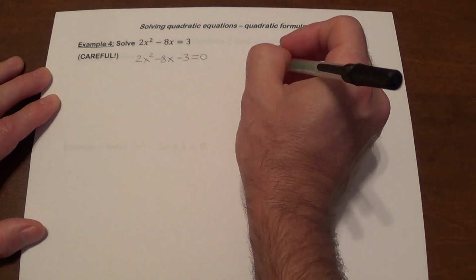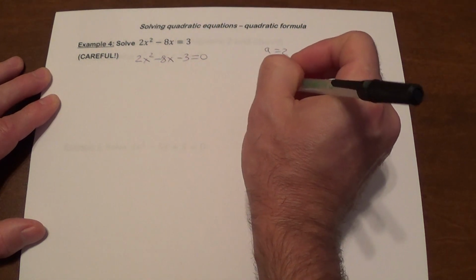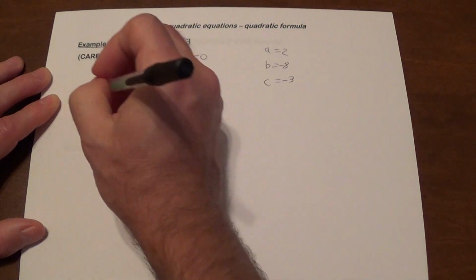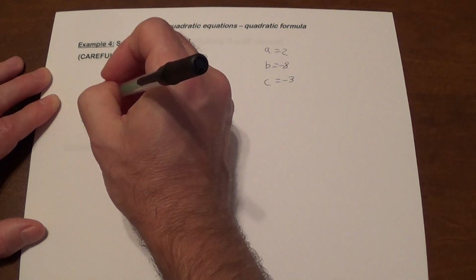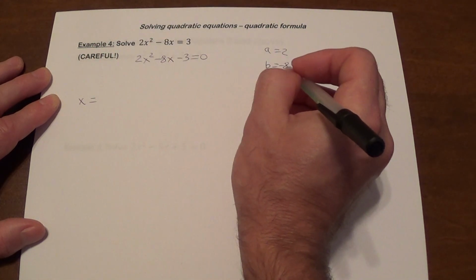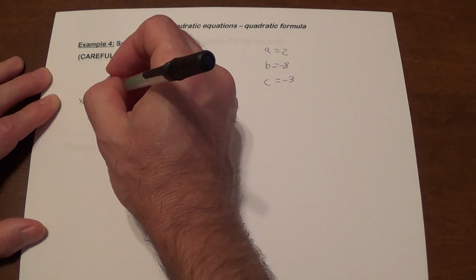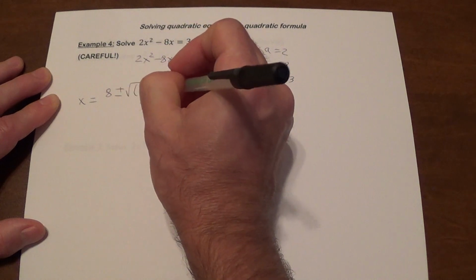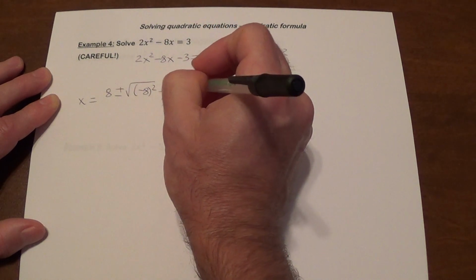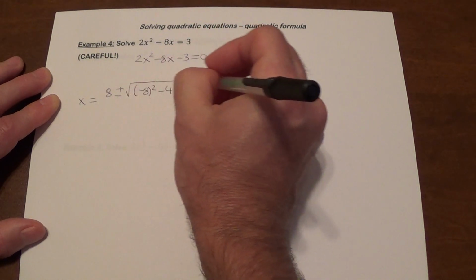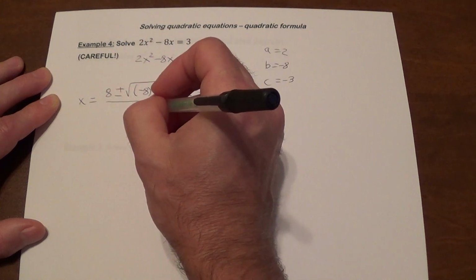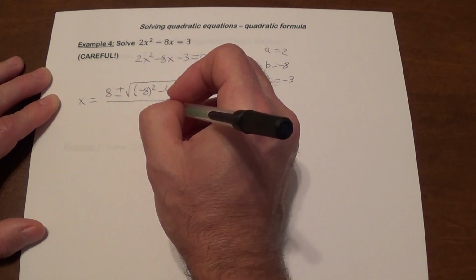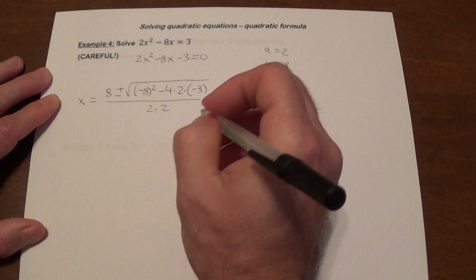A is 2, B is negative 8, C is negative 3. So x equals negative b, the opposite of negative 8 is 8, plus or minus the square root of negative 8 squared minus 4ac, all over 2a, right?